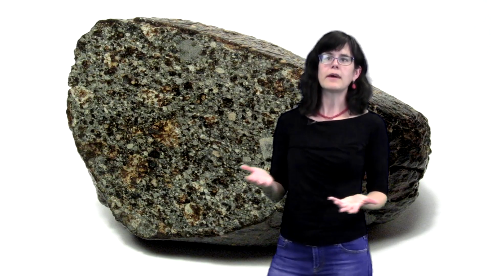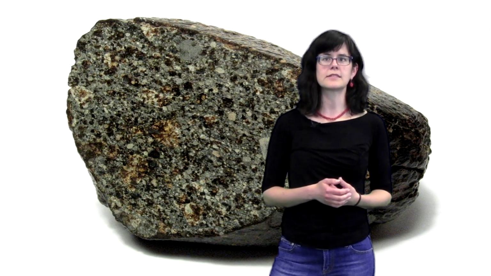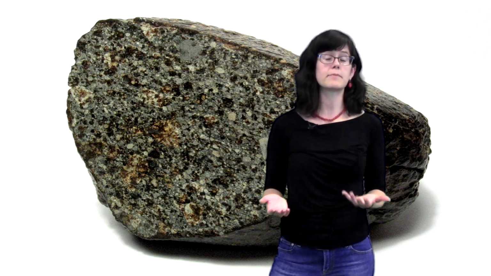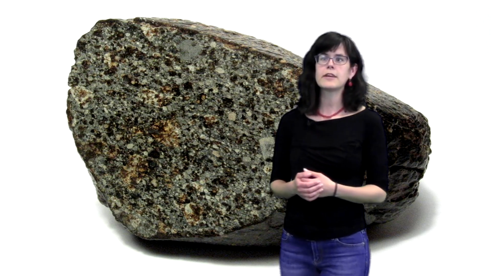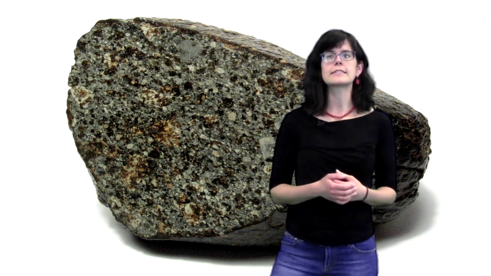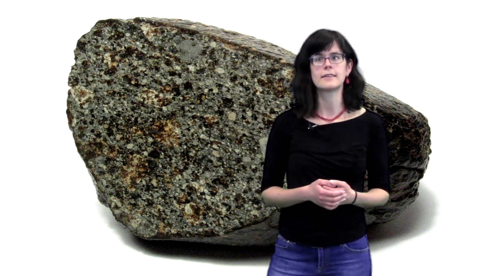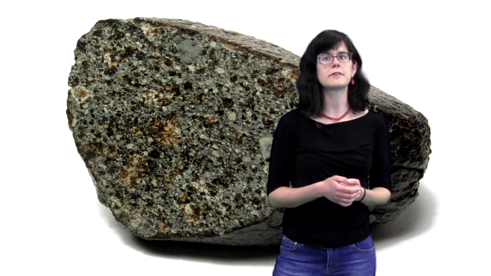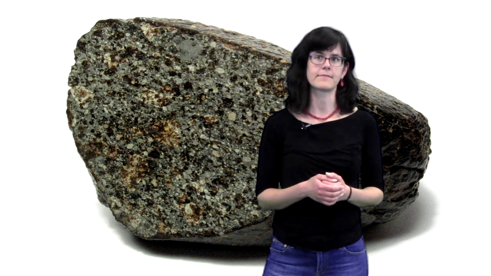So we know a lot about the earliest materials and processes going on in the protoplanetary disk by studying meteorites. Meteorites are very special objects that originate from outer space. They include the oldest materials in our solar system.